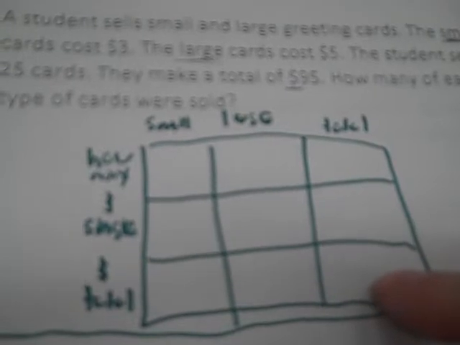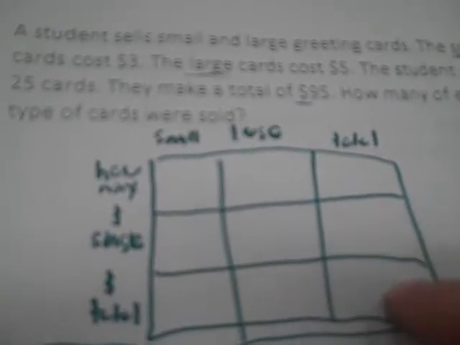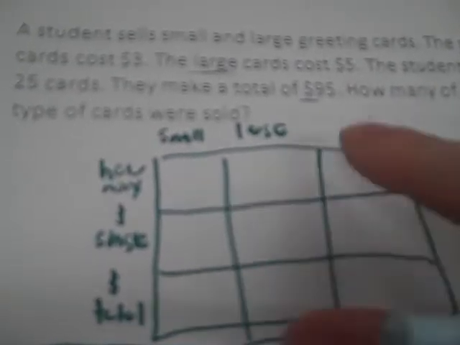So small, large. You've done that before. Now, what I'd like you to do first: you're always given a total cost at the end of the problem on these today. Total cost is $95. So I put 95 right there and then cross it out. That's your grand total money.